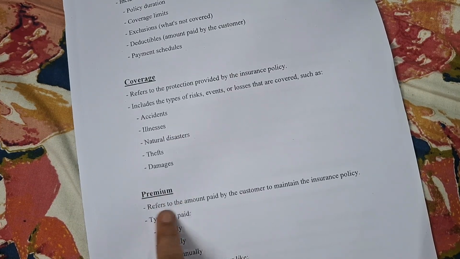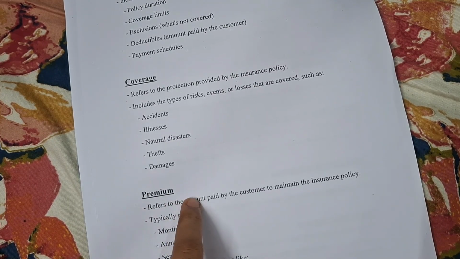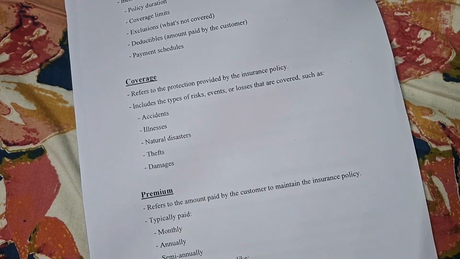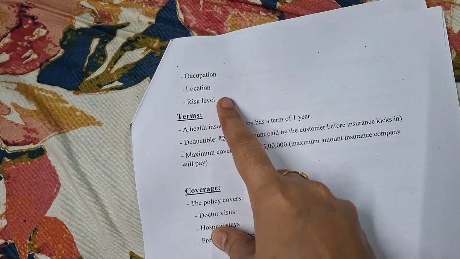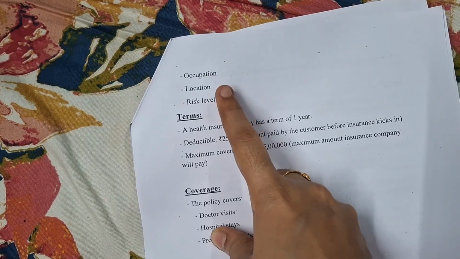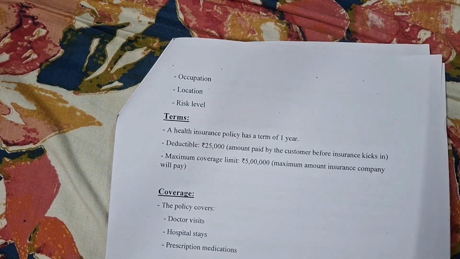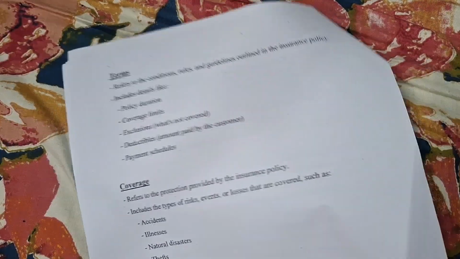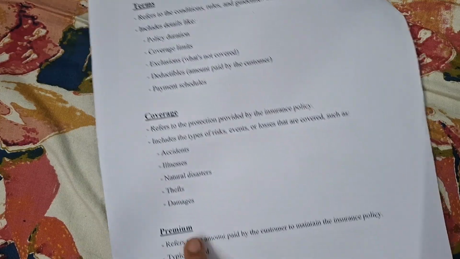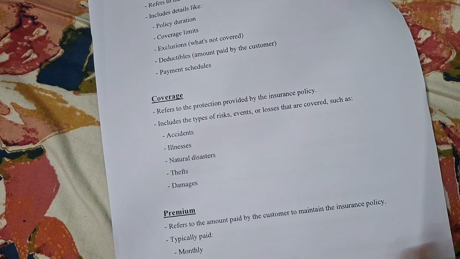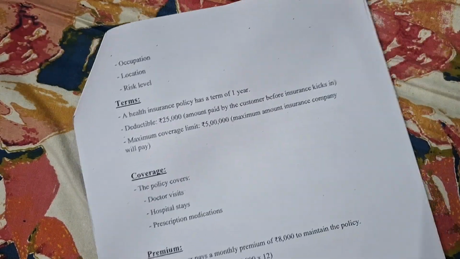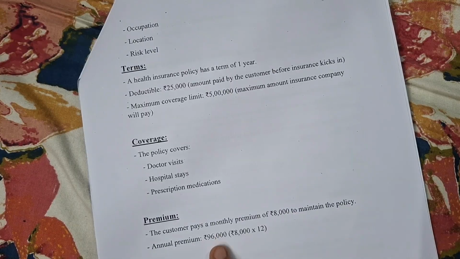So the premium amount will vary for every single customer depending on factors like age, health, occupation, location, risk level. So these are the various factors. Depending on these factors only, the premium amount will be fixed. So this is known as the premium.